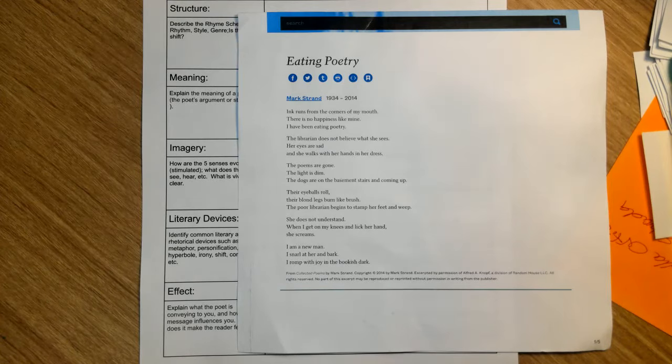Okay, so let's say I've read this and I don't quite get the meaning. So I'm going to keep on going.